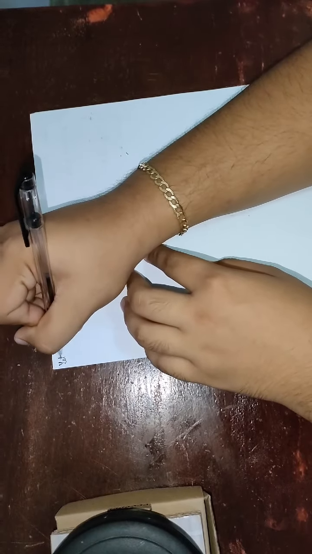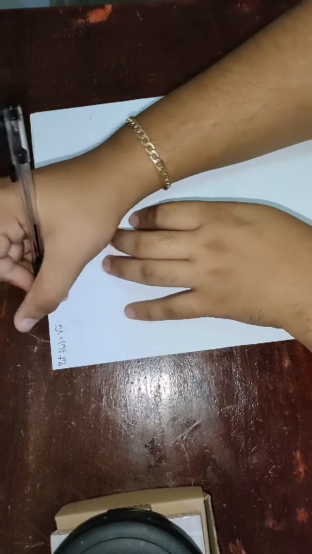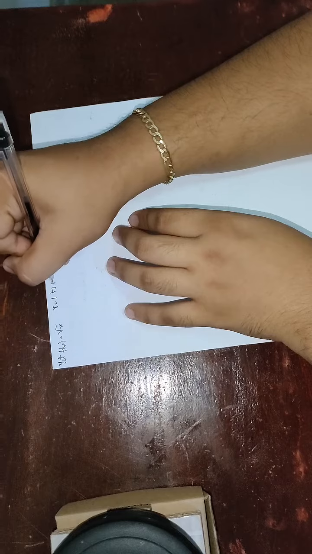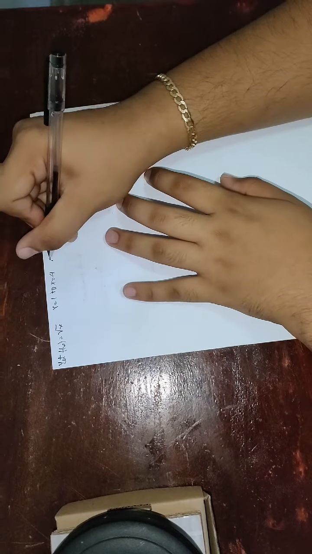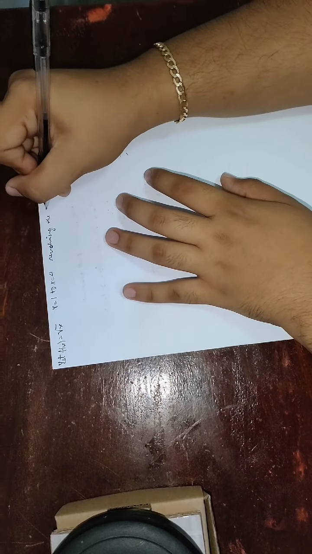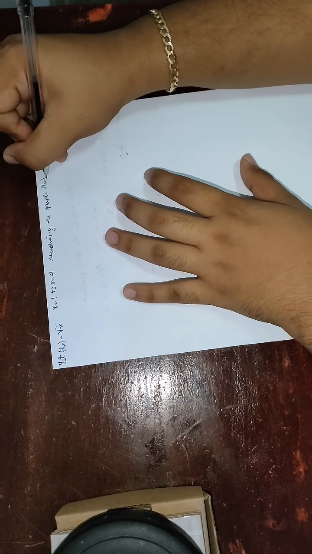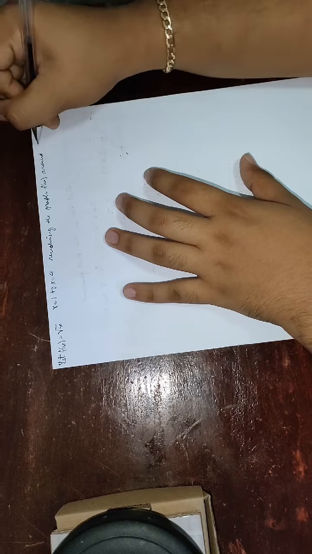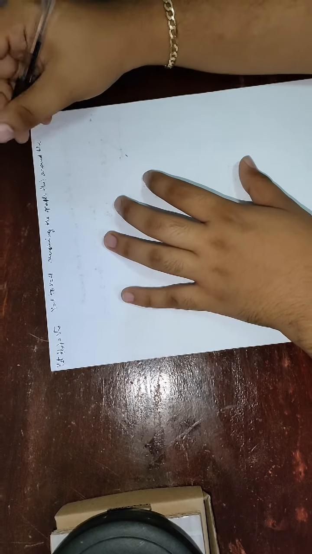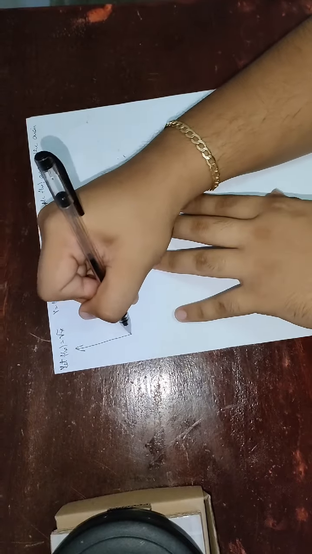For our example number 2, let's say f of x equals the square root of x, x from 1 to 4, revolving the graph of f of x around the x-axis. And we have a graph here.